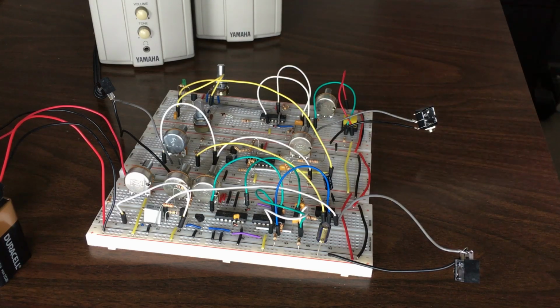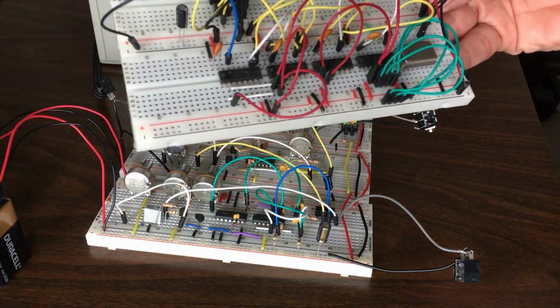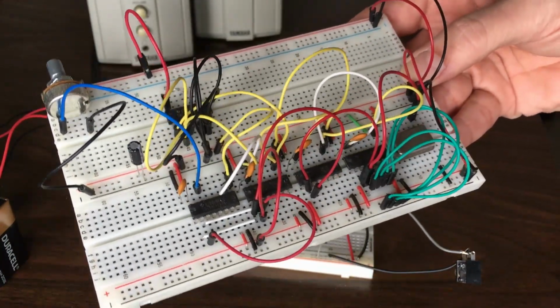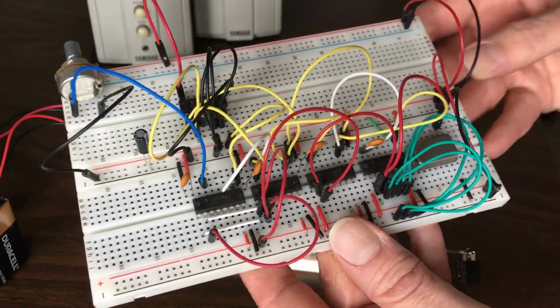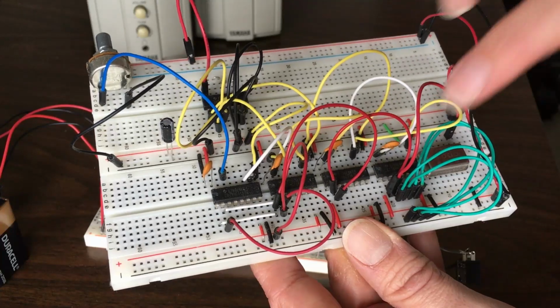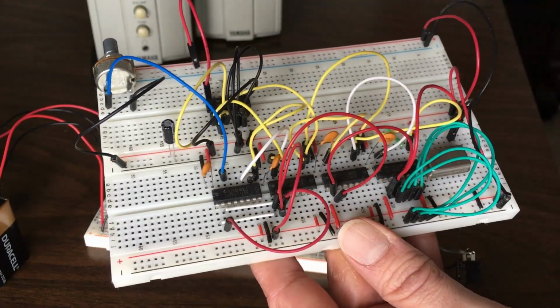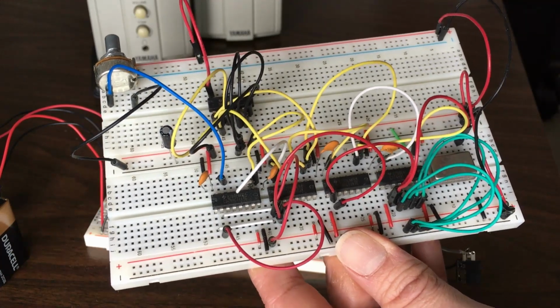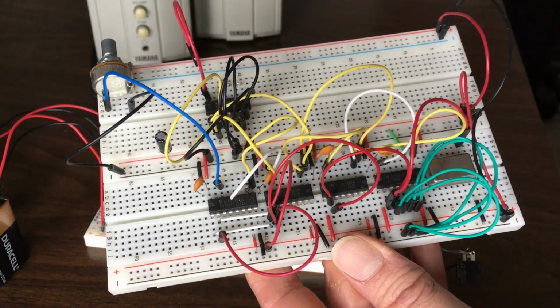So you might remember a couple months ago I did the music generator for my 6502 breadboard computer, and it was using this board. This is just a completely digital sound generator. It's an oscillator and some counter chips. It can do square waves, and that's about all it can do.